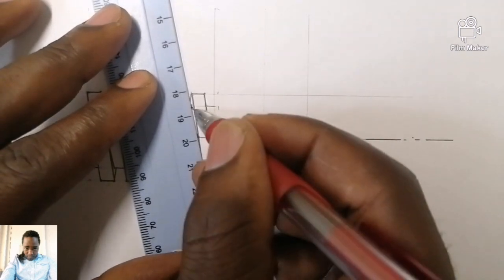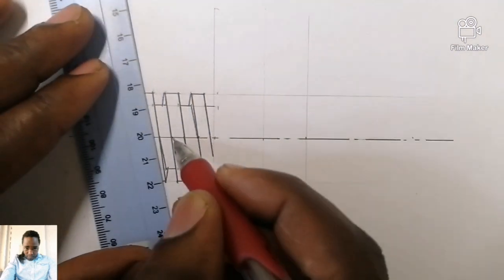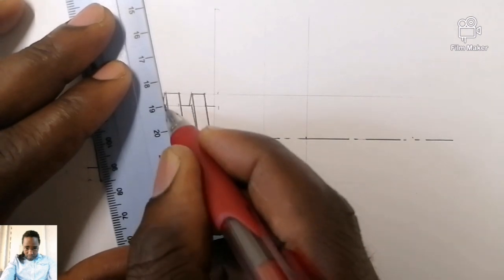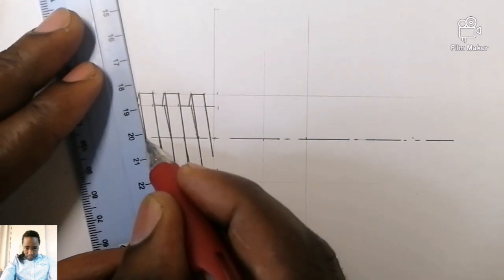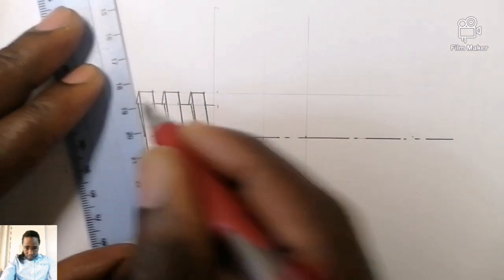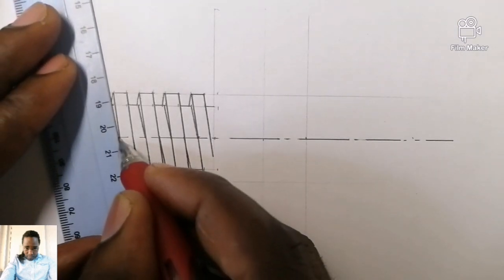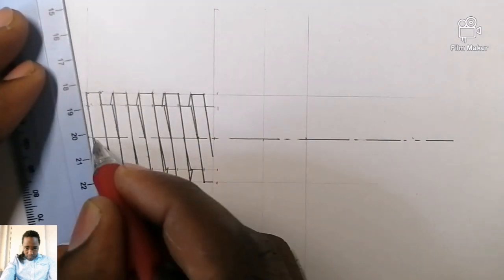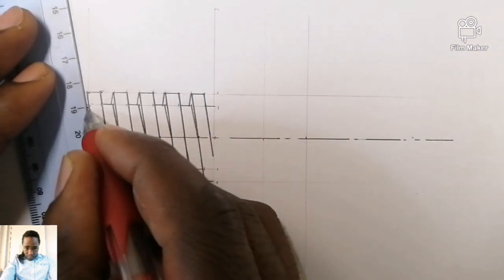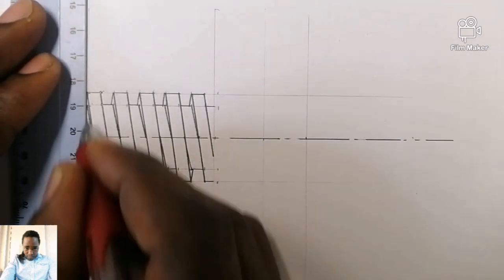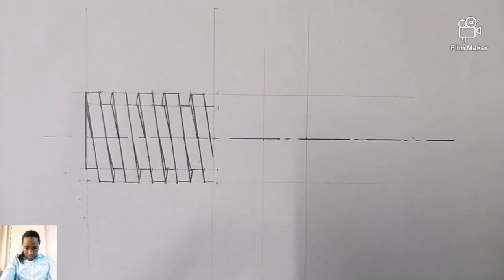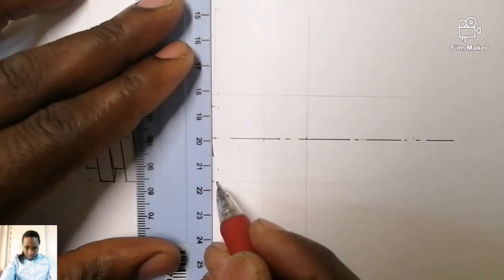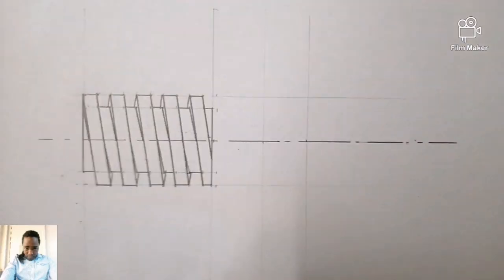Center with that one. Center with that one. Center with that one. Center with that one. This one. Then close it here. And here.